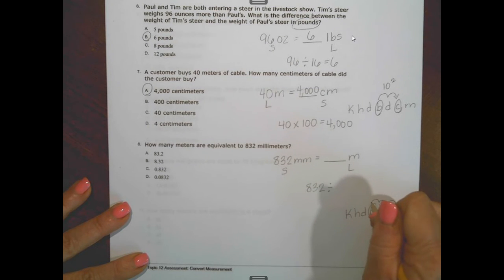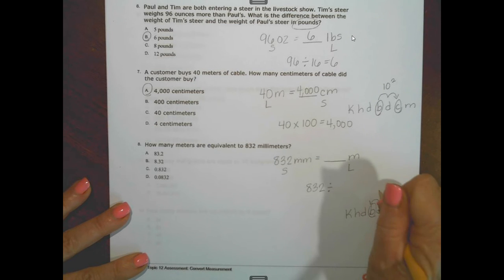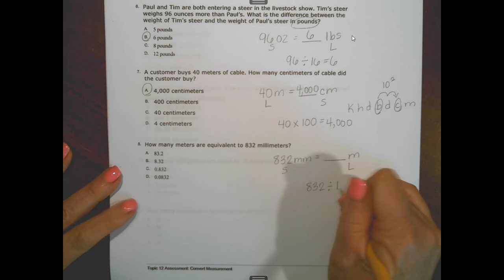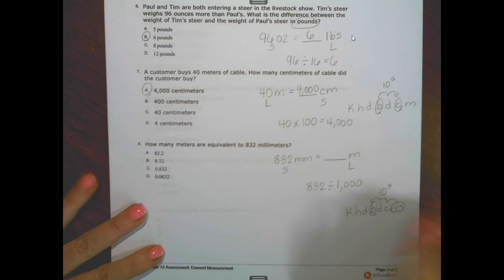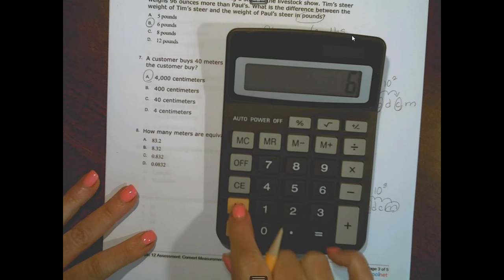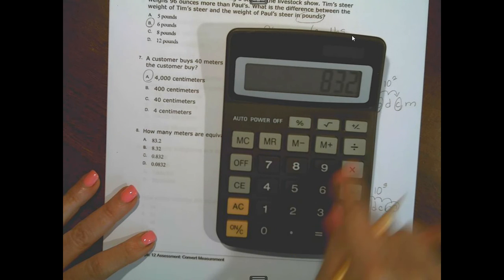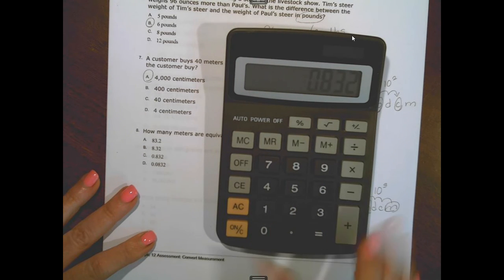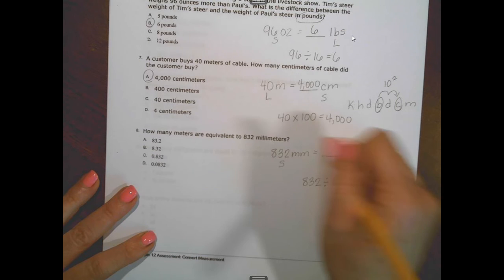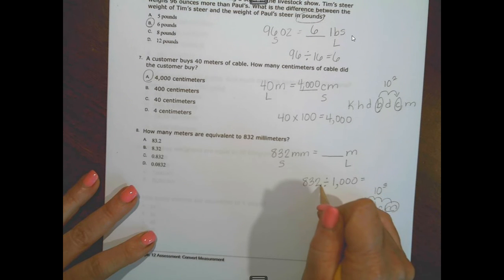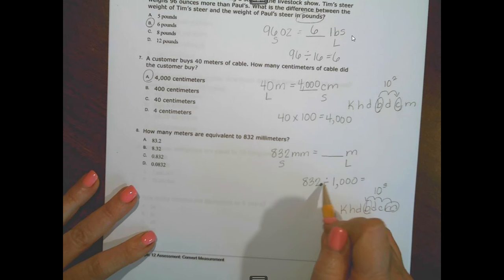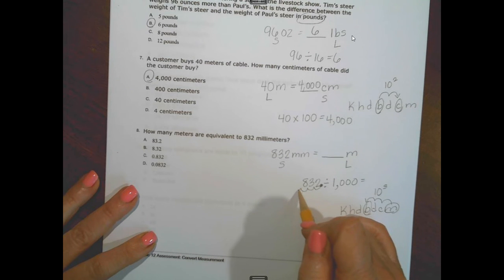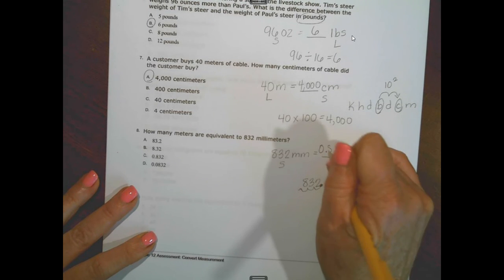So we're going 3 movements to the left. So we're going to be dividing by 10 to the third power. 10 to the third power is 1,000. So let's take it. And you were allowed to use a calculator. 832 divided by 1,000. We get 832 thousandths. Another thing you could have done is annexed a decimal point behind the whole number, moved it 3 places to the left, and that also gives you 832 thousandths. Okay, that is answer C.